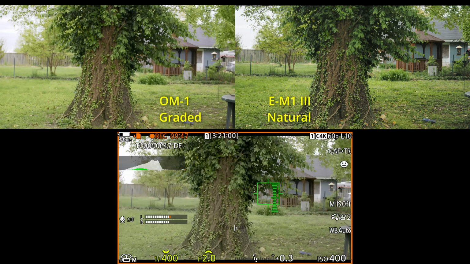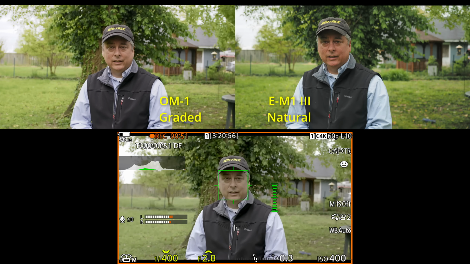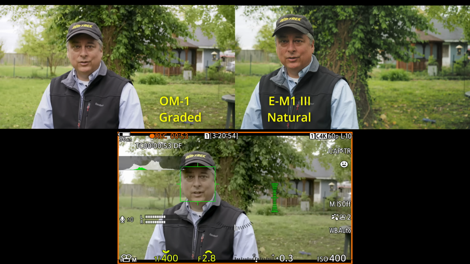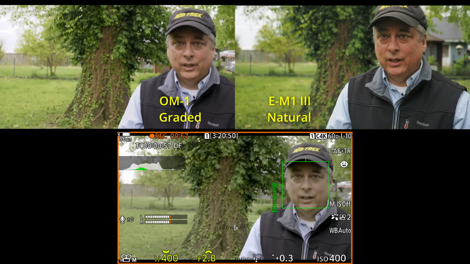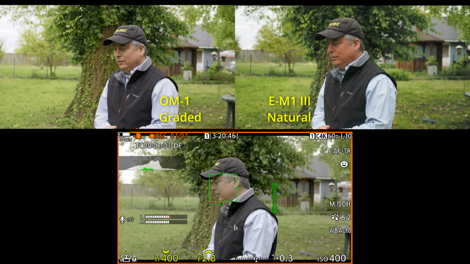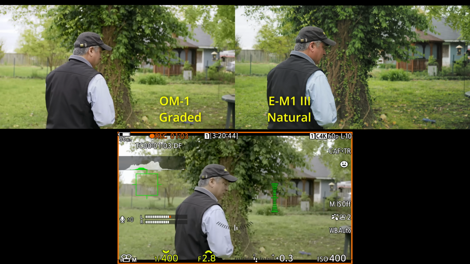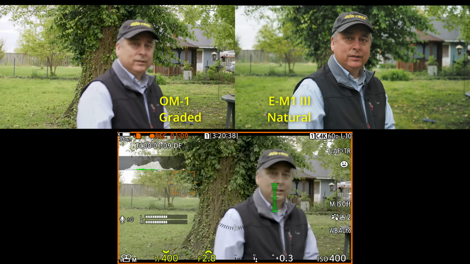If you're moving very slowly, sometimes, see, it detected my face and now it's tracking my face. If you're moving like this, you'll be okay. But if you do any kind of erratic movements, I seriously doubt it's keeping up.